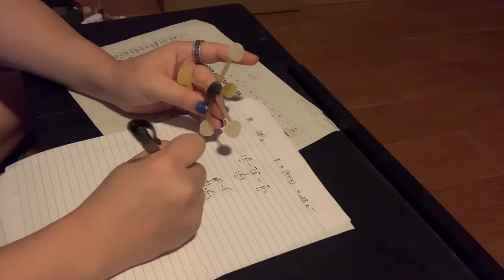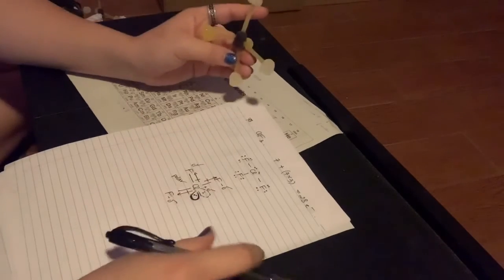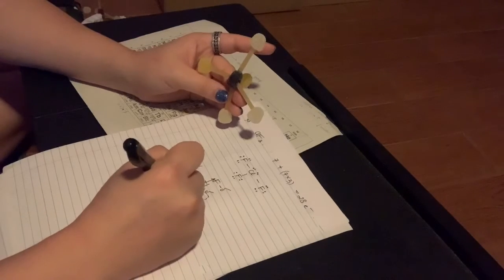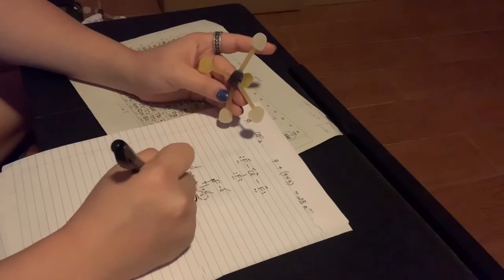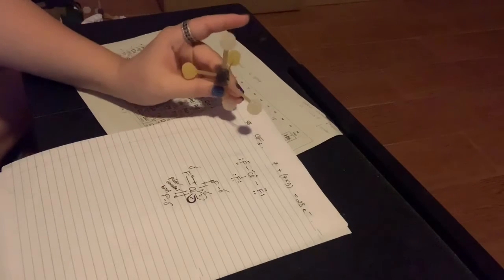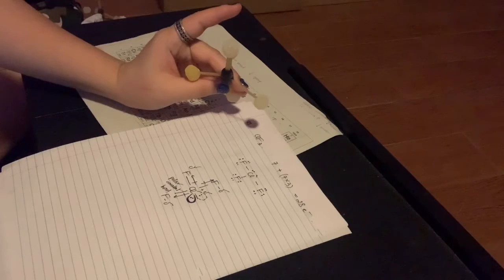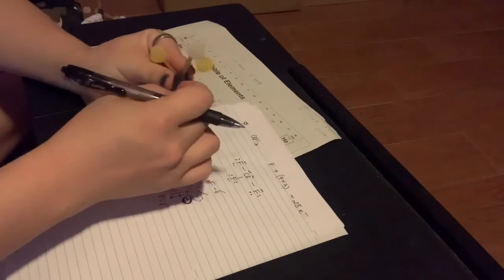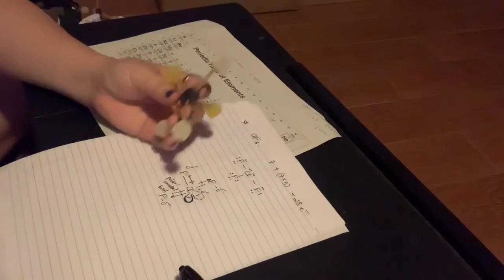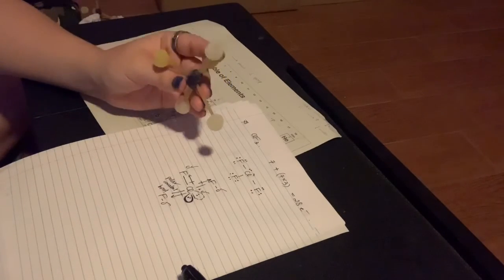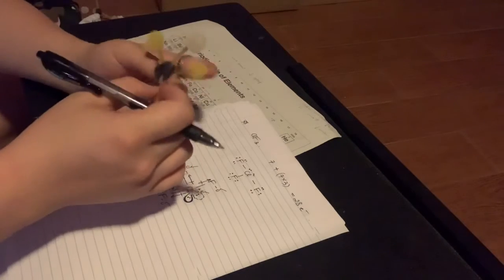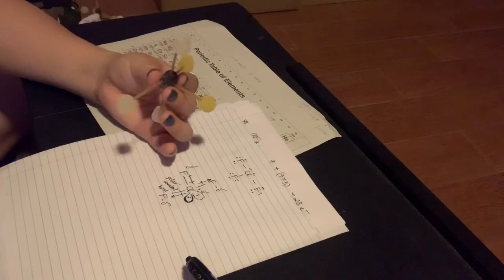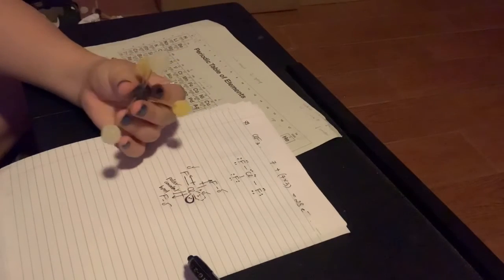polar covalent bond. And the overall polarity of this molecule is going to be polar because it's unsymmetrical based on the shape, so it's going to be a polar molecule.